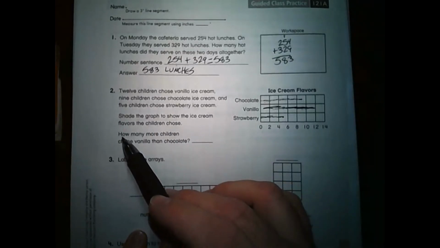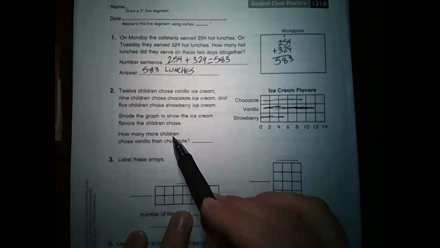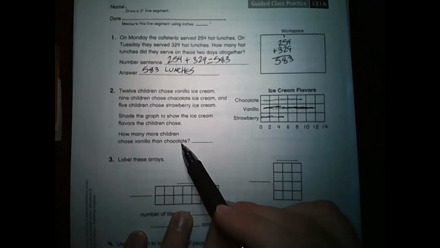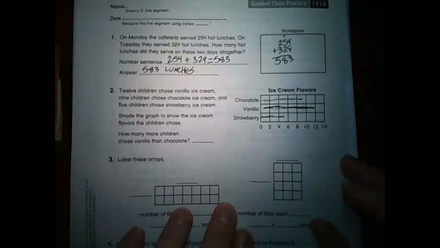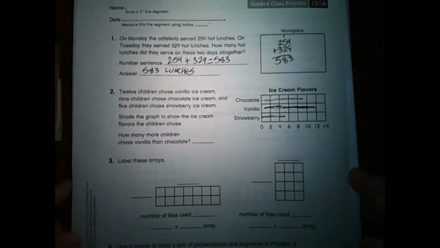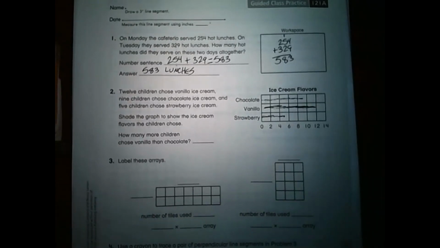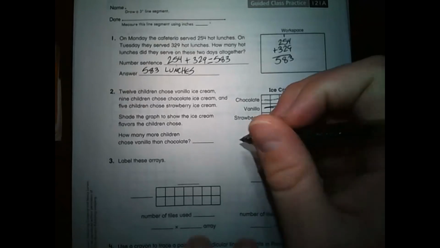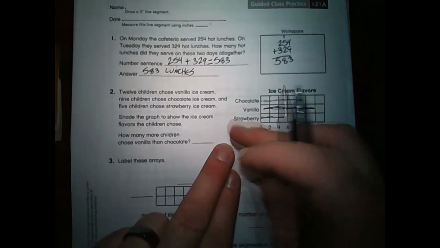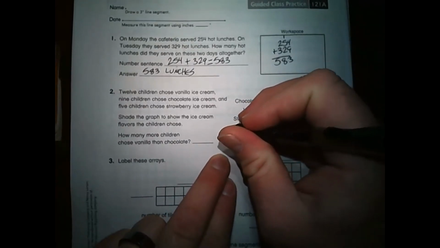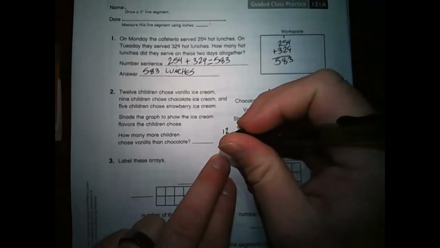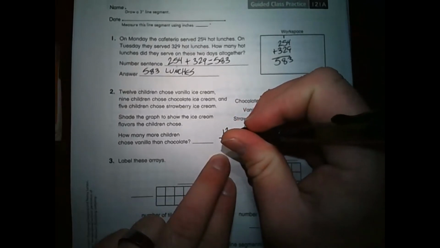Now let's move on to this next part. It says, how many more children chose vanilla than chocolate? So what it's asking us to do is see how many more people liked vanilla than chocolate, and we just have to subtract to find out how many more children did. Okay, so right here next to this, if you're doing this in your paper packet, you're just going to write 12 take away 9, and I'm going to give you guys a second to work on that.